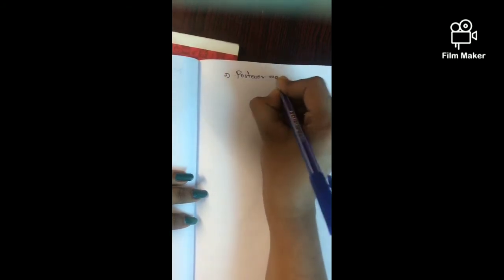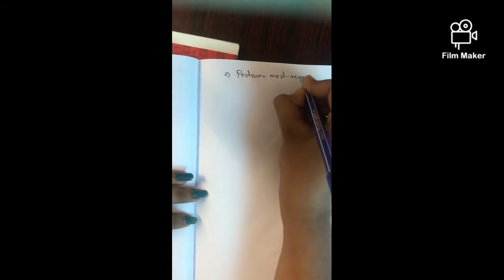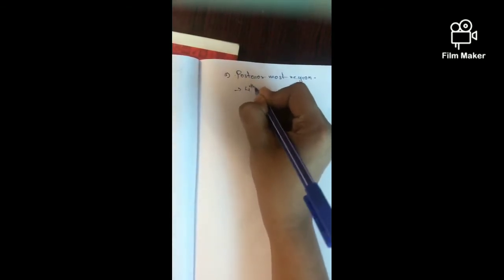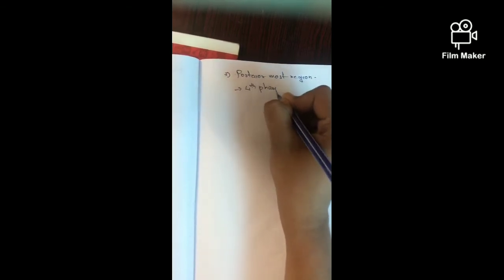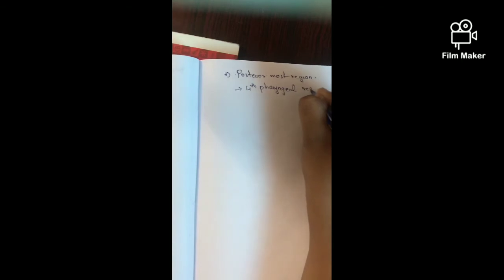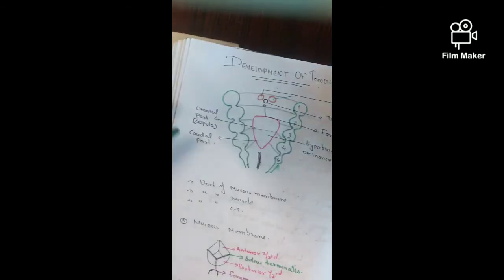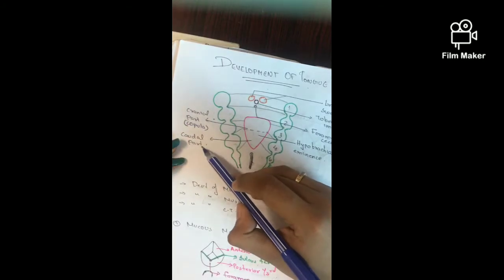Posterior most region. Here, the posterior most region is formed from the fourth pharyngeal arch. We have seen that the hypobrachial eminence formed from the second, third and fourth pharyngeal arches has got a cranial part as well as a caudal part.